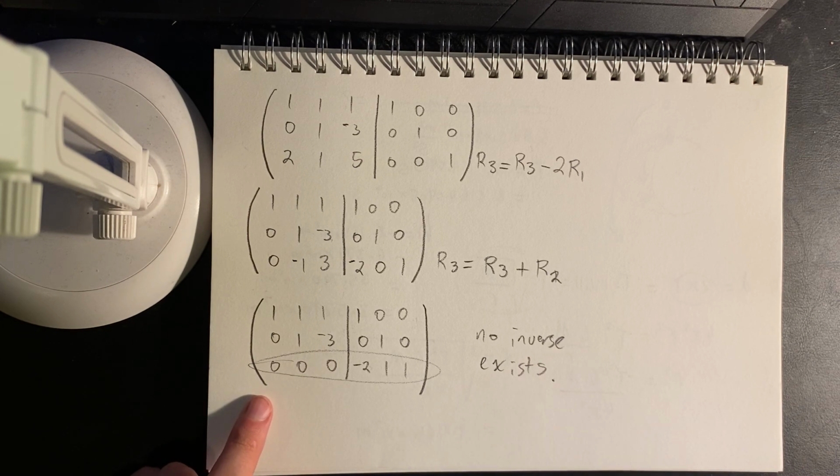So I wonder if there's a way that we can determine whether or not an inverse exists. And there is. It's the determinant, and it's in the next video.